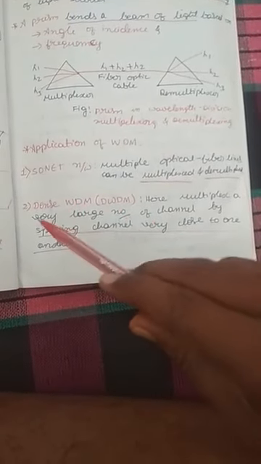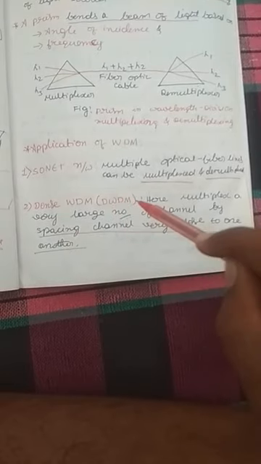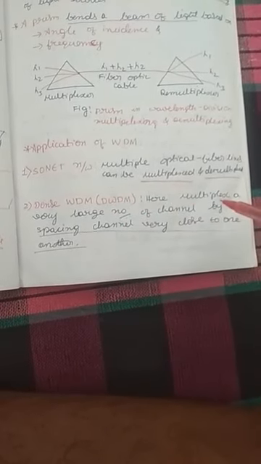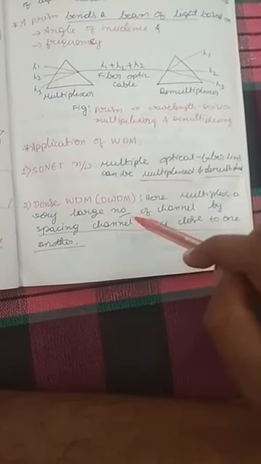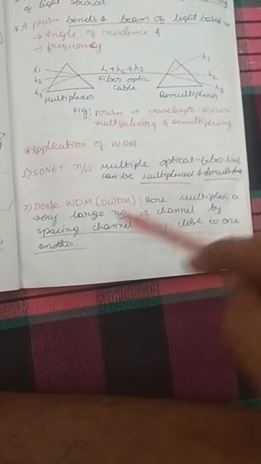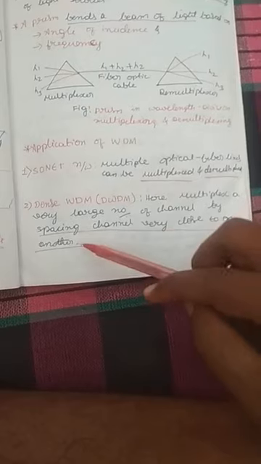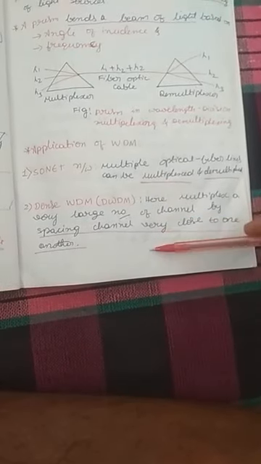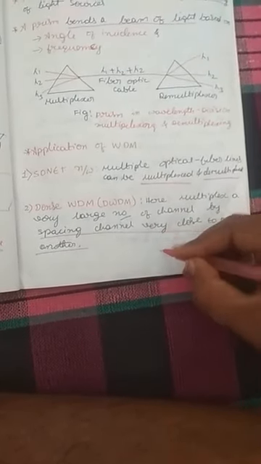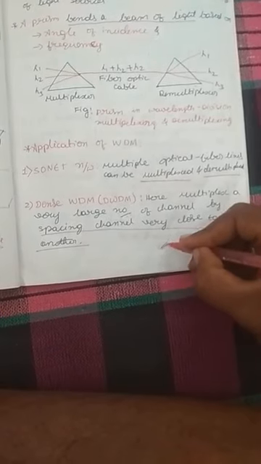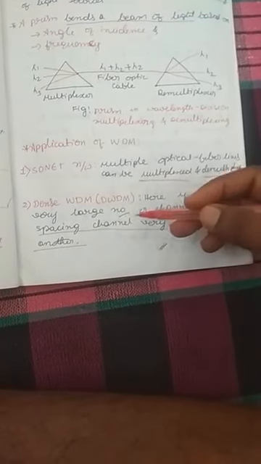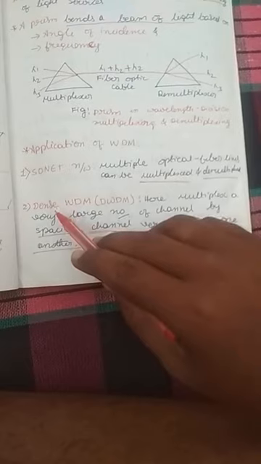What is meant by it? Multiplexing a very large number of channels by spacing the channels very close to one another. That is the use of this WDM.